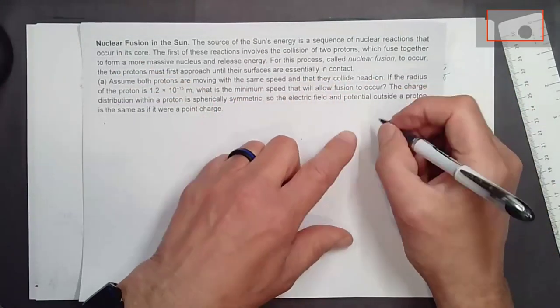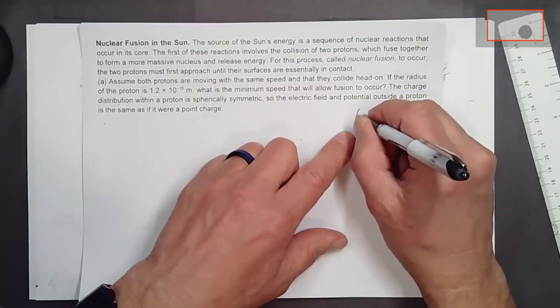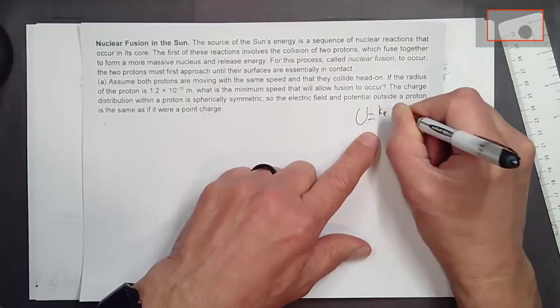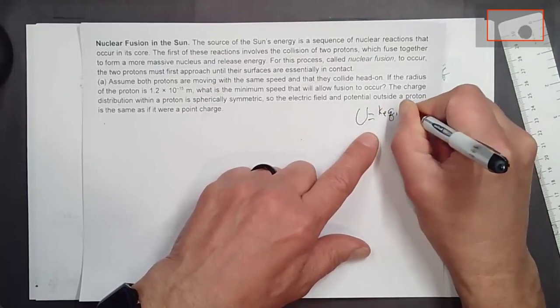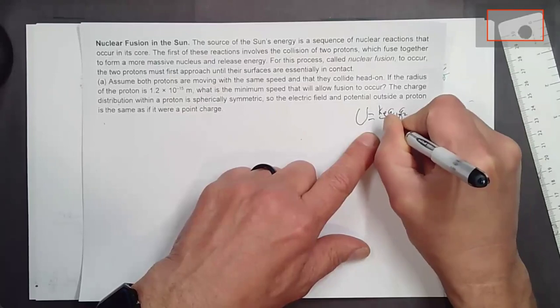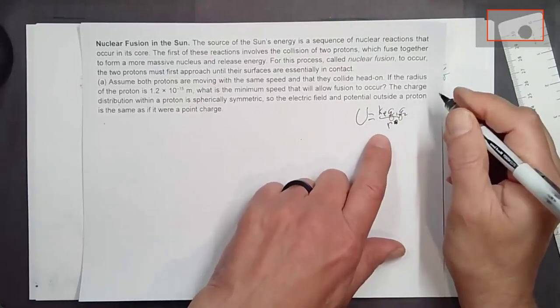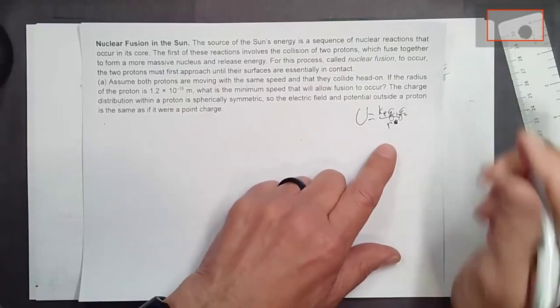Now, remember that electric potential energy U for two charges is just going to be k sub e q1 q2 over r squared, or no, over r, just plain r, not squared. Otherwise, it would be the electric field.